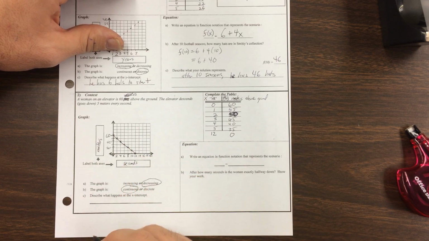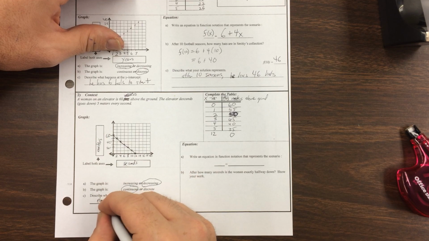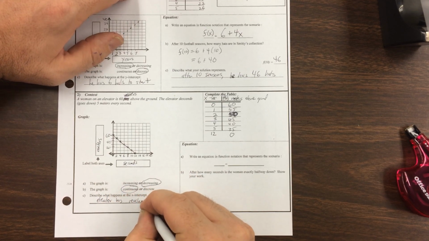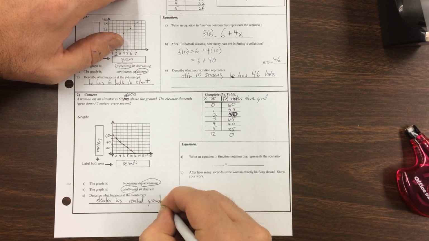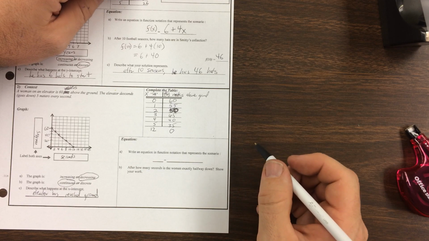And what happens at the x-intercept? Well, this is the meters, so that's at 0 meters. So the elevator has reached the ground. And then write an equation in function notation that represents the situation.